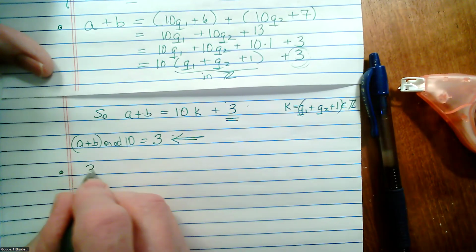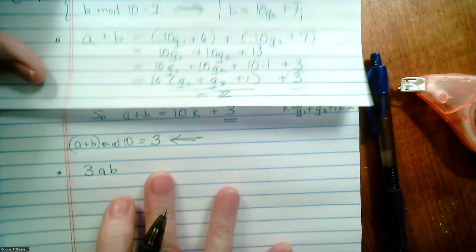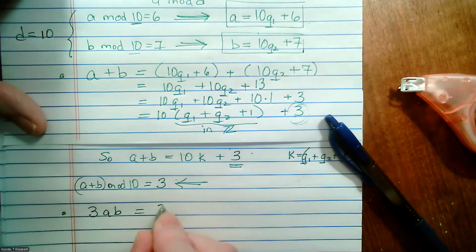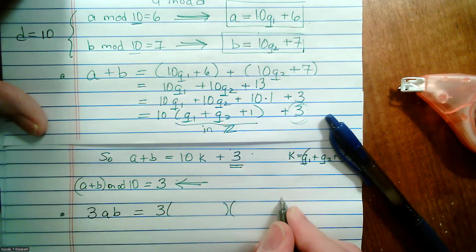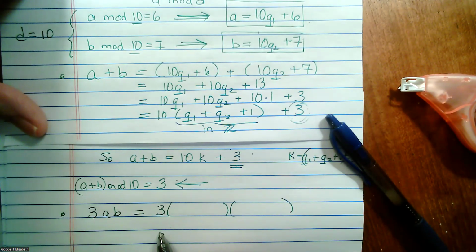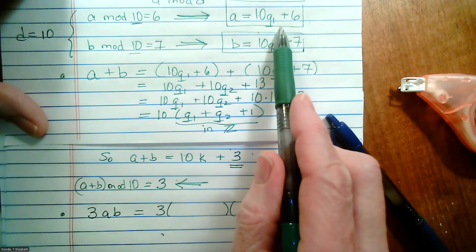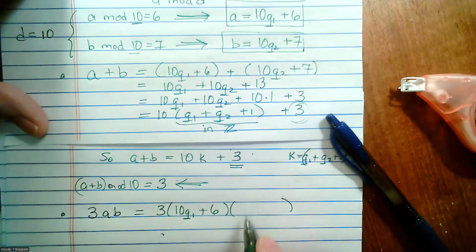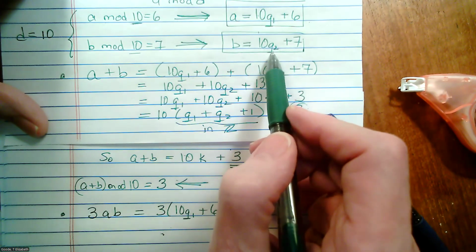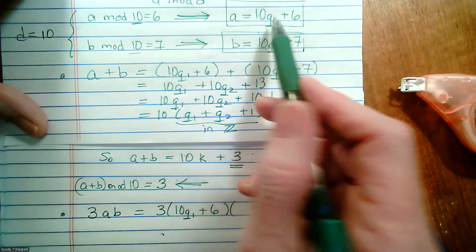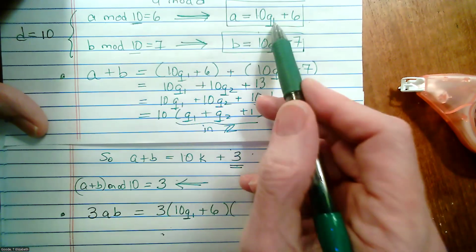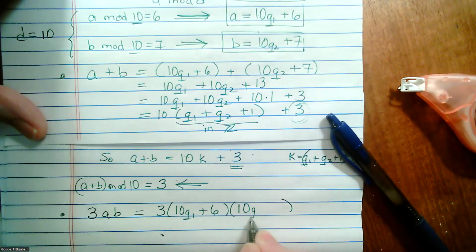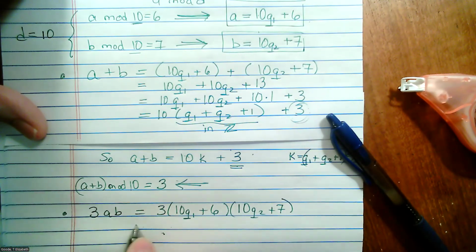In the second one, we're looking at 3AB. Can we still see our equations up there? There they are. So 3AB is going to be 3 times A times B. So what was A? It's 10Q1 plus 6. And then B, I'm just using Q1 and Q2, we could have used K and J, it'd be fine. So B was 10Q2 plus 7. Now we've got to actually do some algebra.